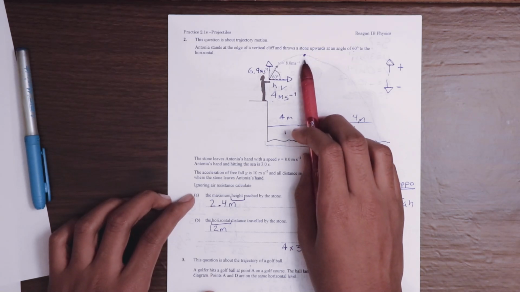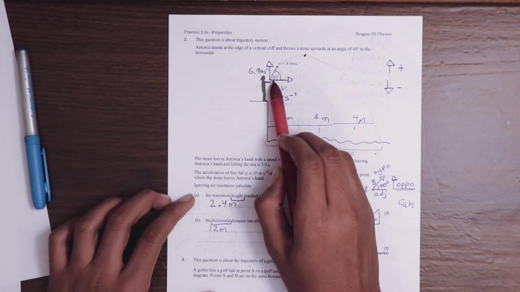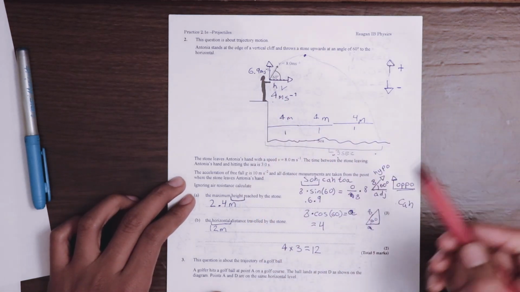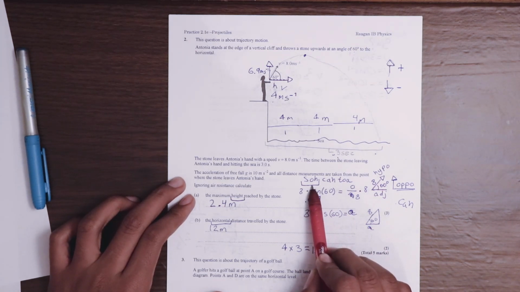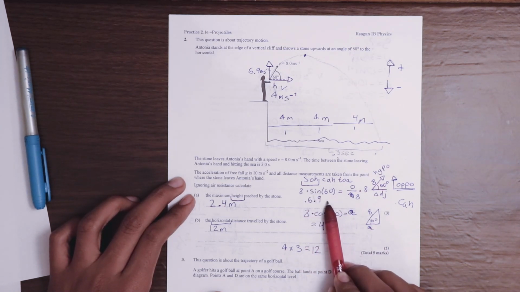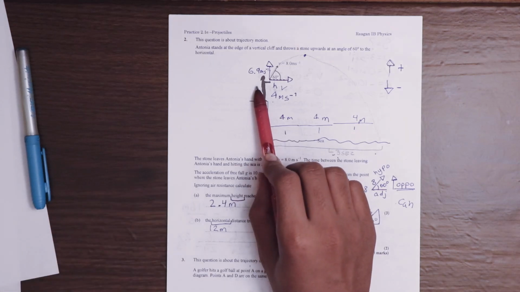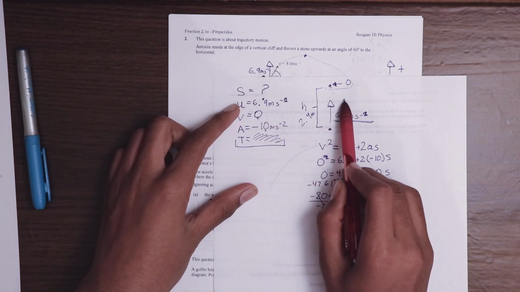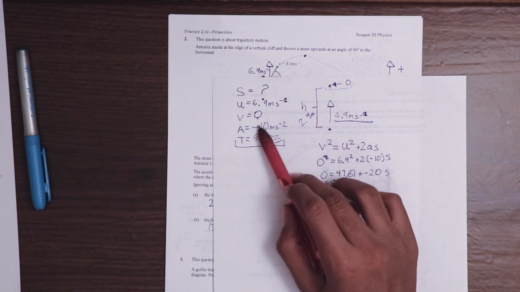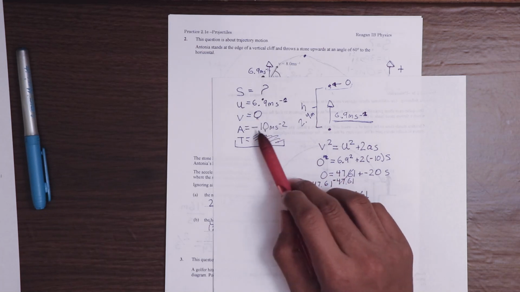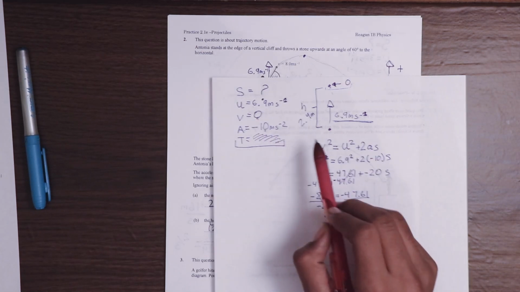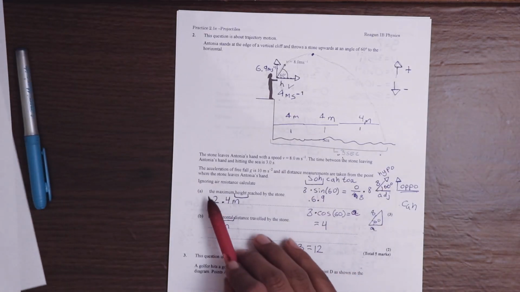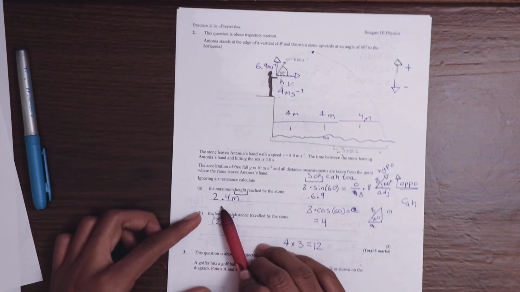What you need to find first is the vertical velocity, which is 6.9 meters per second, which you can find using the SO of SOHCAHTOA. Then, substituting into a SUVAT equation, where the final velocity is 0, initial is 6.9, and acceleration is negative 10 meters per second squared, you get 2.4 meters. So the maximum height reached by the stone is 2.4 meters.